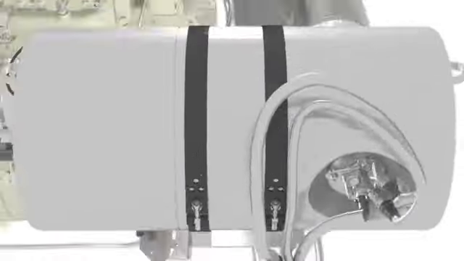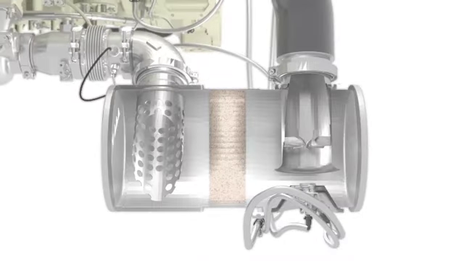The diesel oxidation catalyst consists of a honeycomb substrate with parallel channels that are coated with precious metals. The substrate is used to achieve a 50-50 mixture of nitric oxide and nitrogen dioxide.